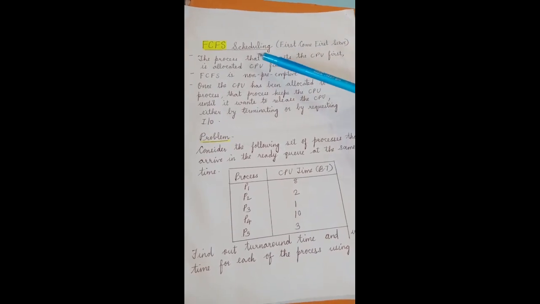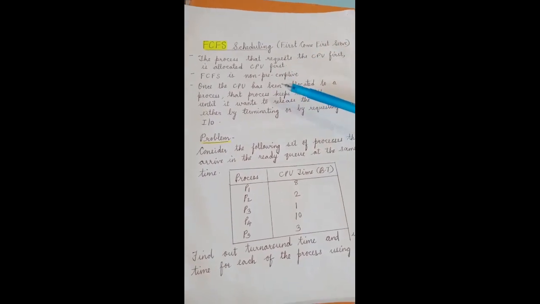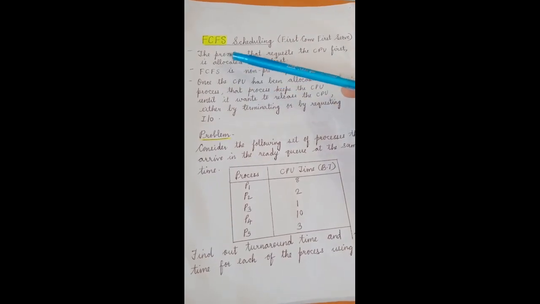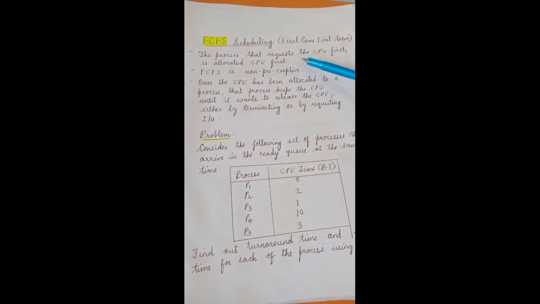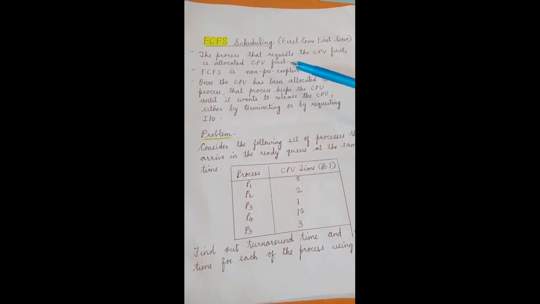Welcome to the video. Let's learn FCFS scheduling. FCFS stands for first come, first serve. Now let's learn how this scheduling works. The process that requests the CPU first is allocated CPU first.